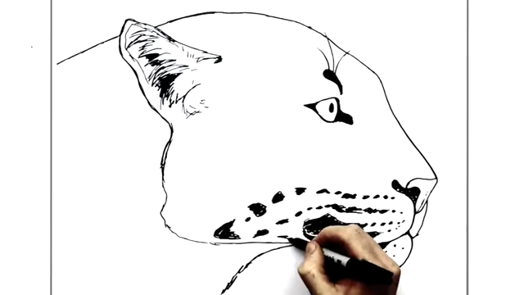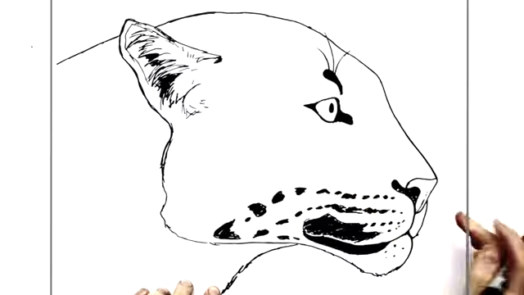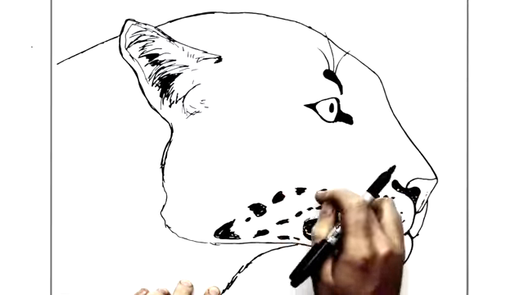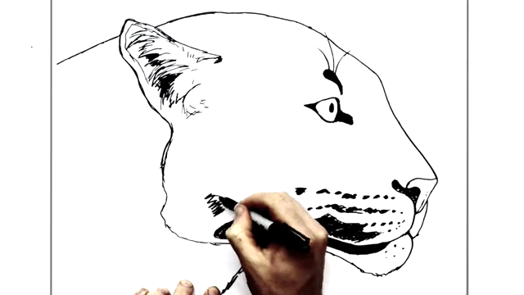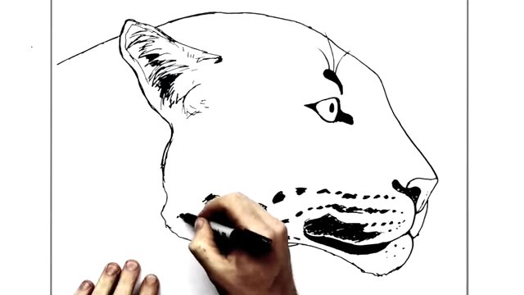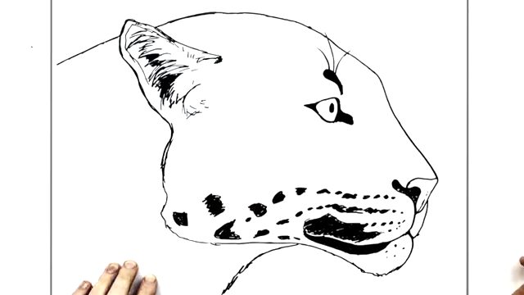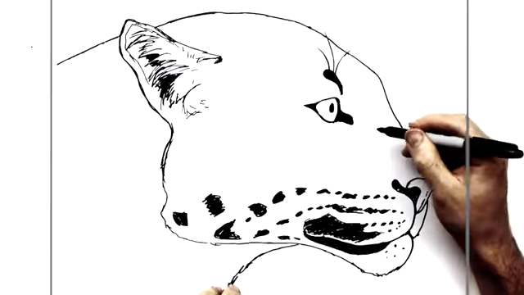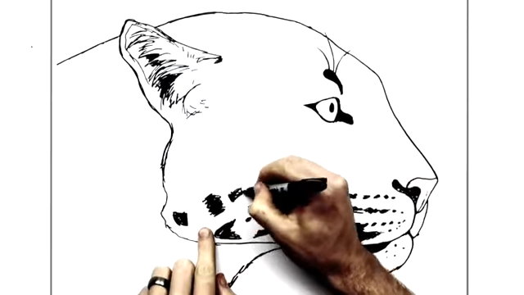Add some wherever you feel, really, where we're trying to show the direction his hair is growing. That's the main thing we're after. So that's a couple of pattern lines just there.